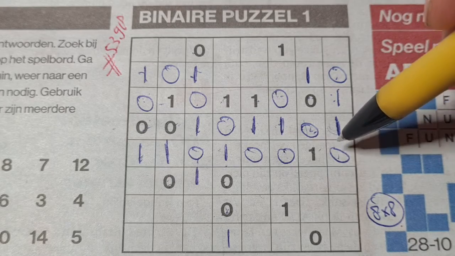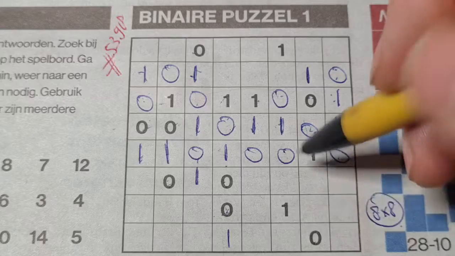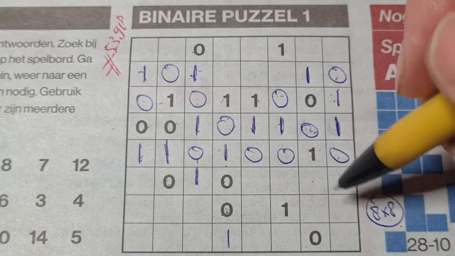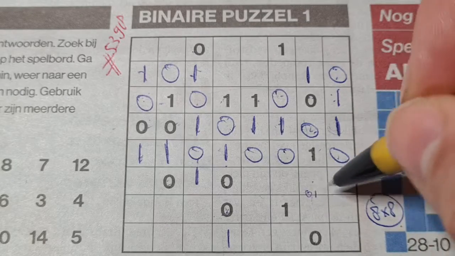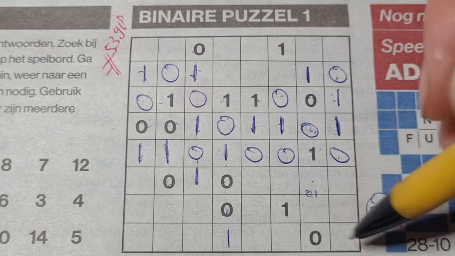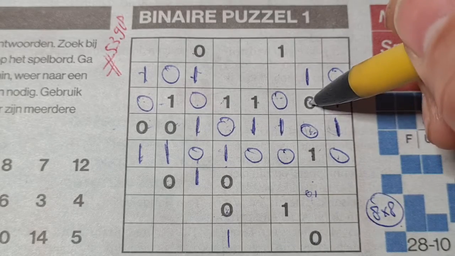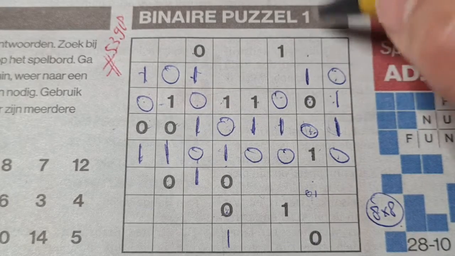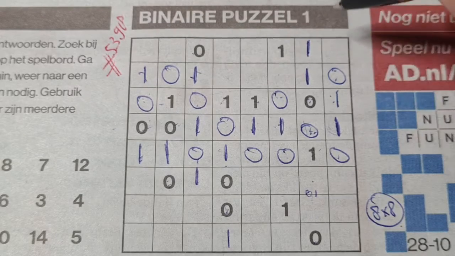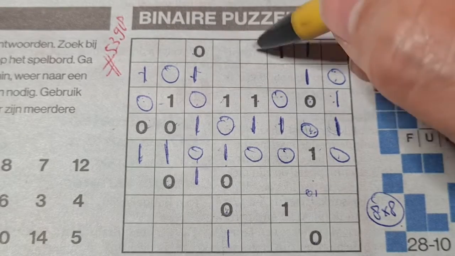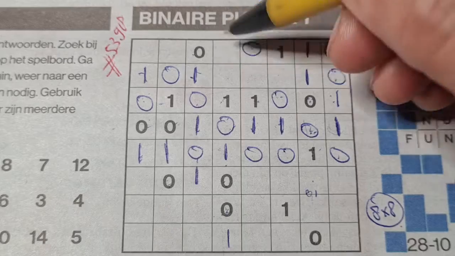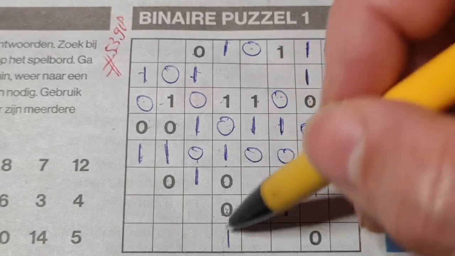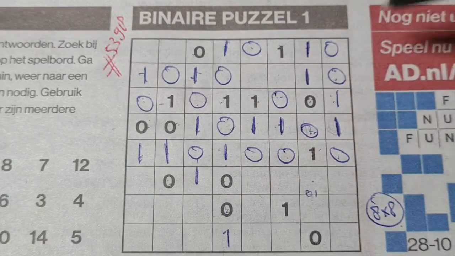Then I know between a 1 and an O with 2 empty boxes between, there's always an O and a 1 there, but I do not know in which order. So we have the first O, second O, third O, fourth O. So this box should be definitely a 1. Double 1, here no, there no. Between 2 O's comes in 1. 4 ones we have here, so the rest are O's.